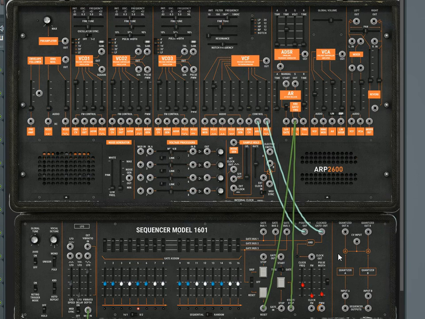So the difference between gate bus 1 and the clocked gate 1 out is most easily understood by comparison. So I'm going to bring gate bus 1 back in, and we'll listen to that. We'll turn the effect back up. Notice that for the first 4 steps of the sequence, gate 1 was on, and so the filter stayed open for that entire period.